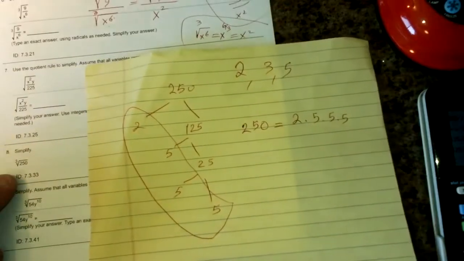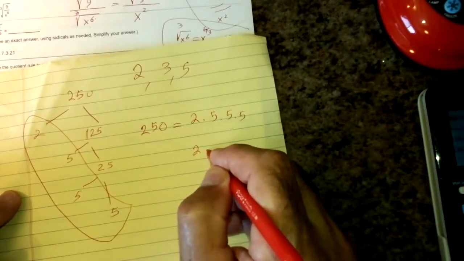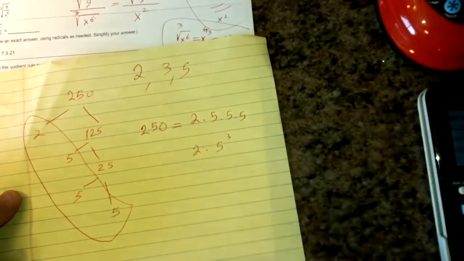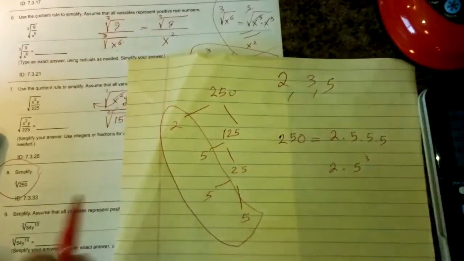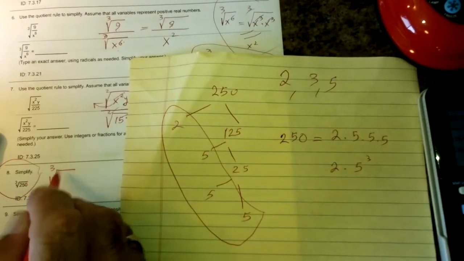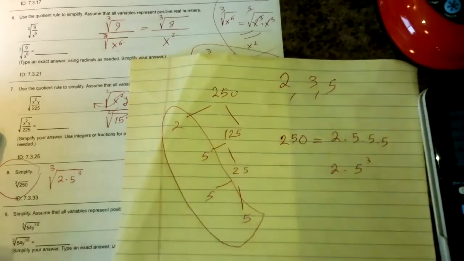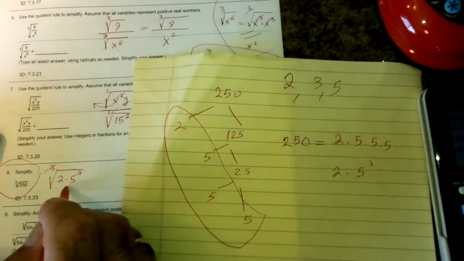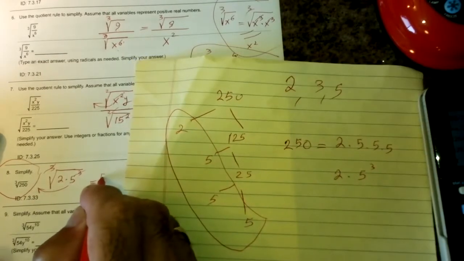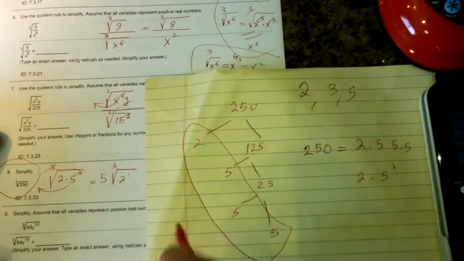But remember, in this problem, the root is 3, right? So we write this as 2 times 5 to the power of 3. So 250 is the cubic root of 2 times 5 to the power of 3. The exponent and root are the same, so we release 5 from the radical. So it would be 5 cubic root of 2. 2 remains because the power is 1.